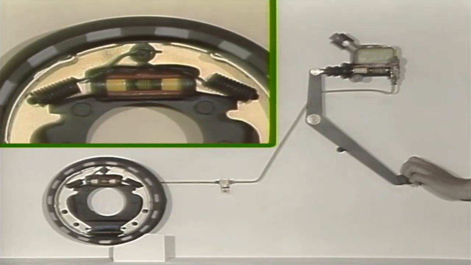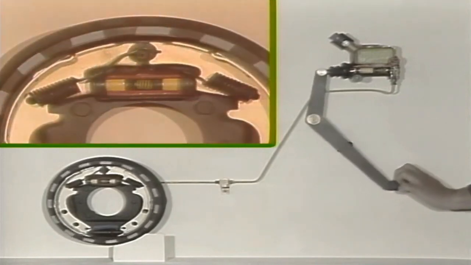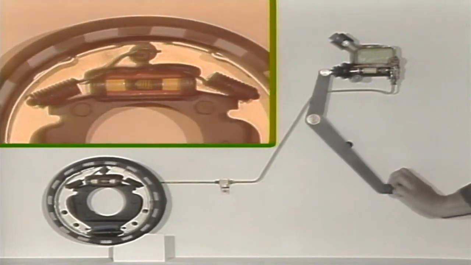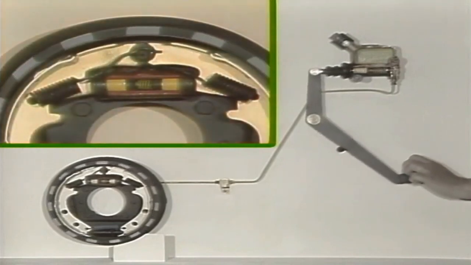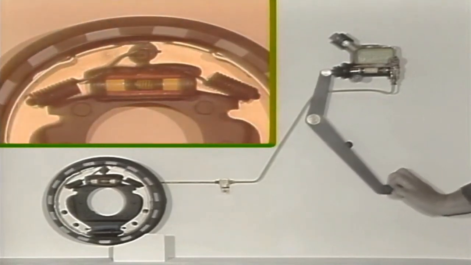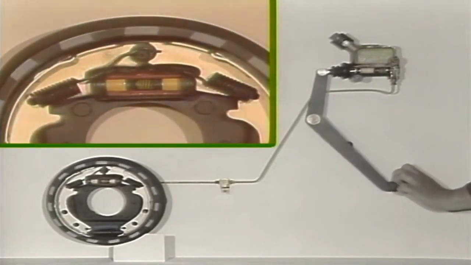If there's a lot of repeated braking action, the friction between brake shoe linings and drums will generate excessive heat. This heat can also heat up the brake fluid in the wheel cylinder, causing it to expand back up the brake lines to the master cylinder, where it later returns to the reservoir through the compensating port.